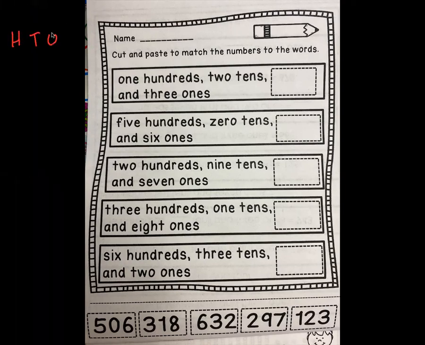Hundreds, tens, and ones. Hundreds, tens, and ones. Hundreds, tens, and ones. Hundreds, tens, and ones.